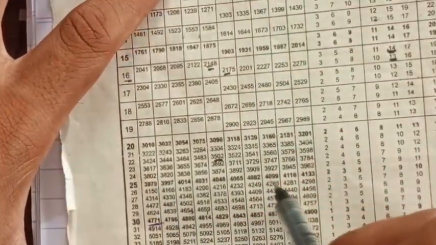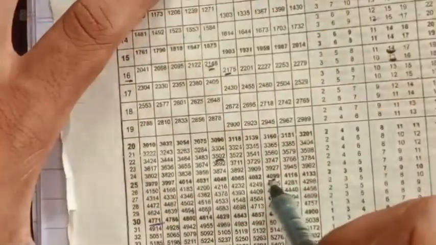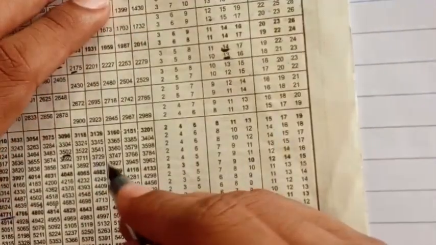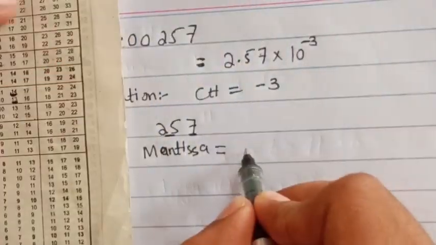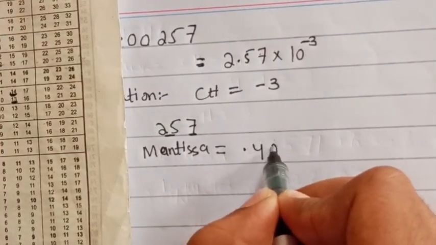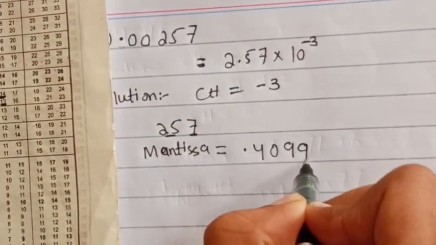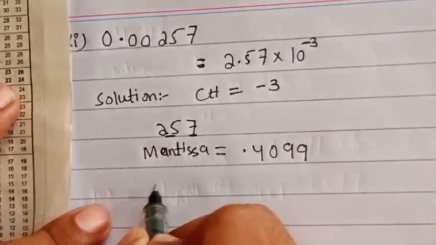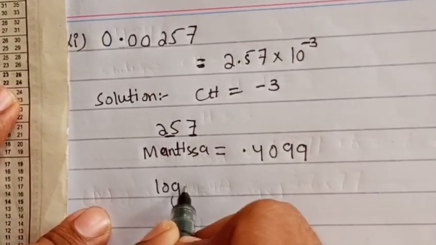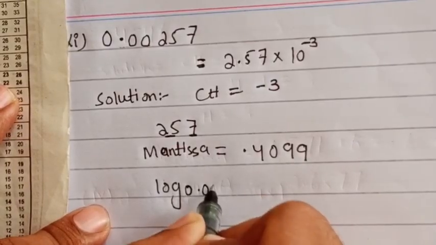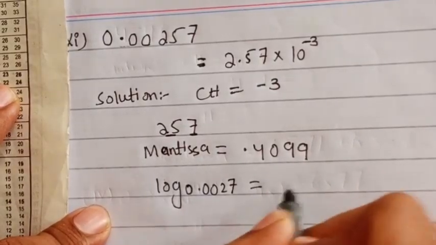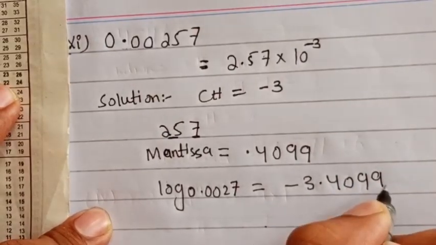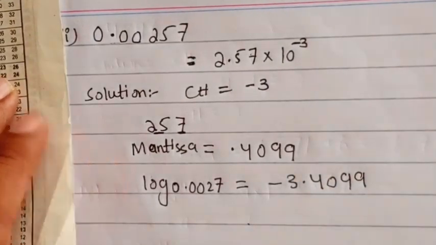So the value of 25 in the 7th column is 4099. So I'll write 0.4099. So in logarithmic form, log 0.00257 is equal to minus 3.4099. This is the logarithmic form.